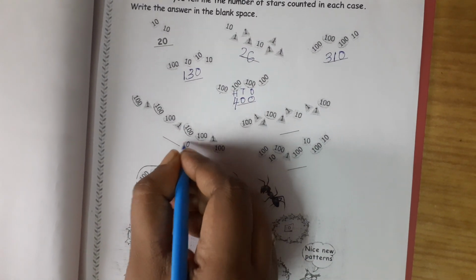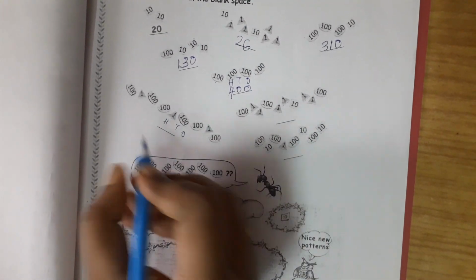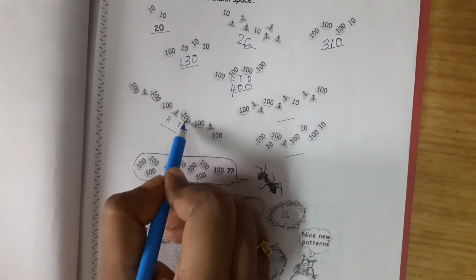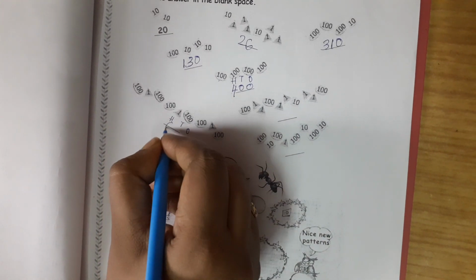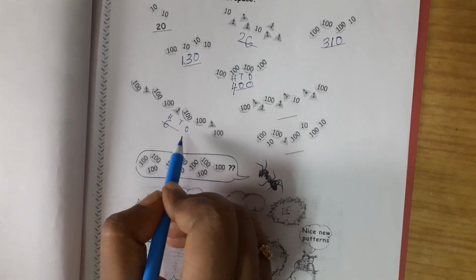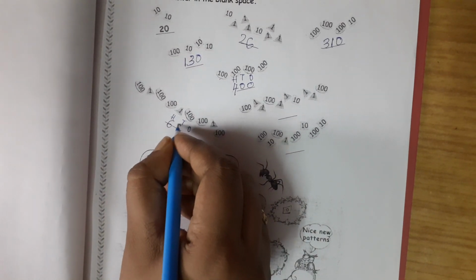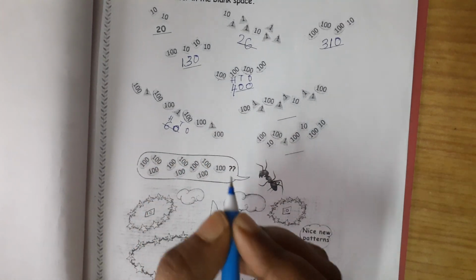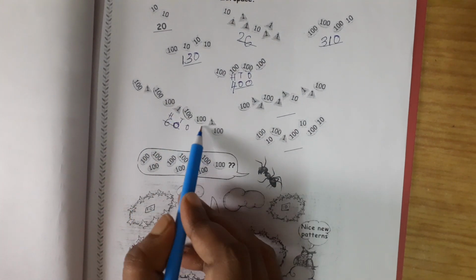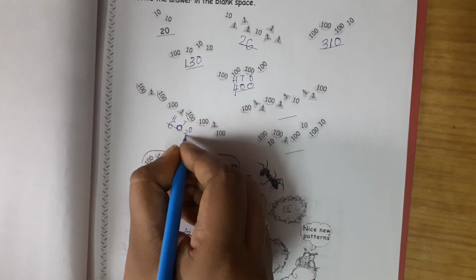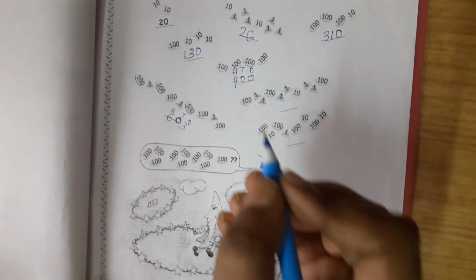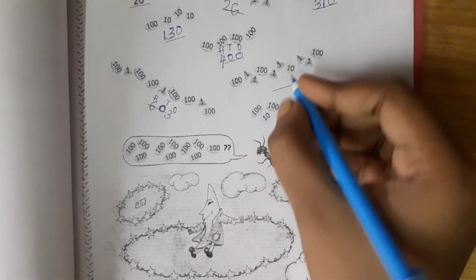Next, here. How many hundreds are there? We'll write ones, tens, hundreds. 1, 2, 3, 4, 5, 6. 6 hundreds are there. How many tens are there? No tens are there. So what should you do in the place of tens? 0. You have to put 0. How many ones are there? 3 ones. So the answer is 603.